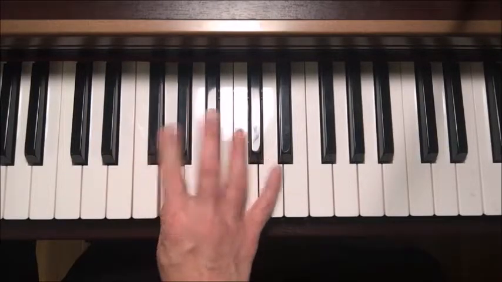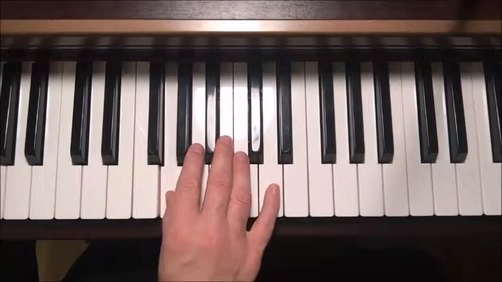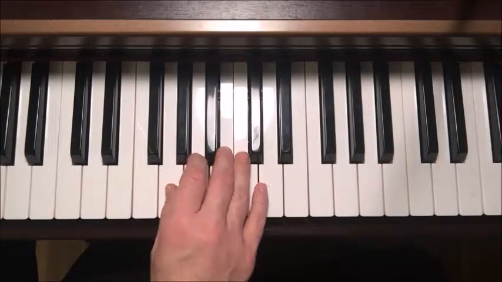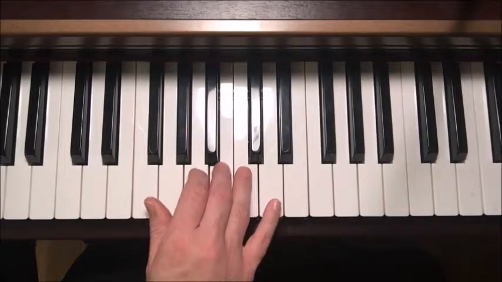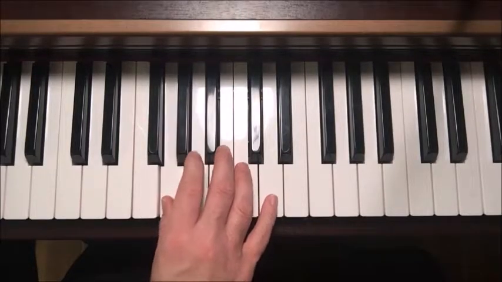Now cross under to the G, D, B, G, A, C, B, A, G.